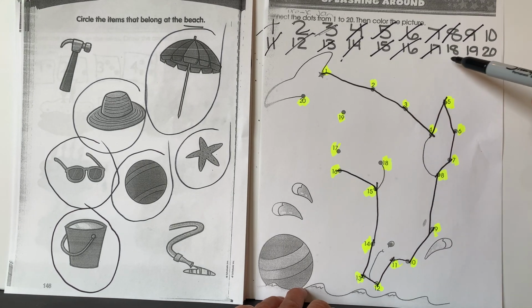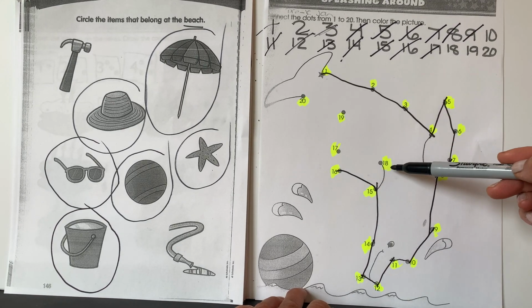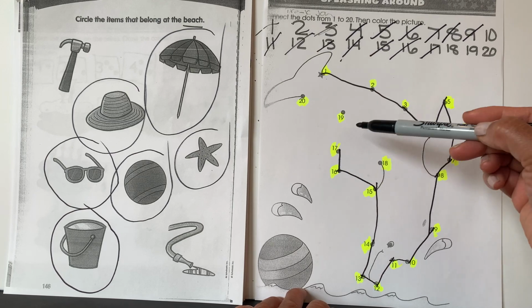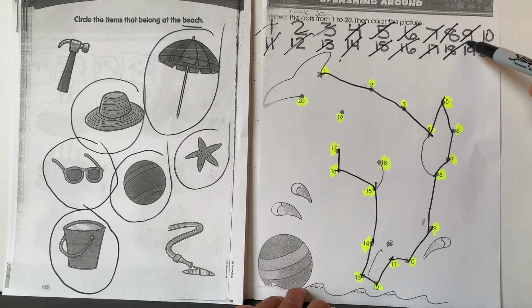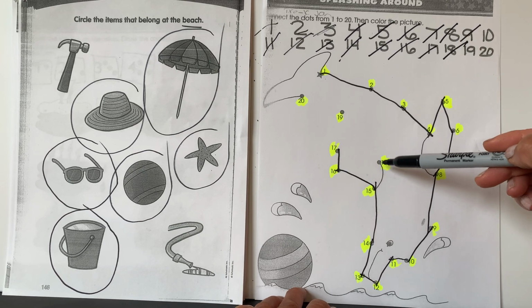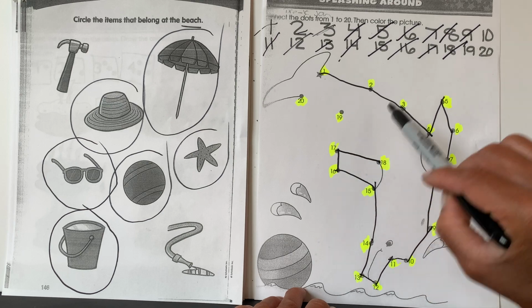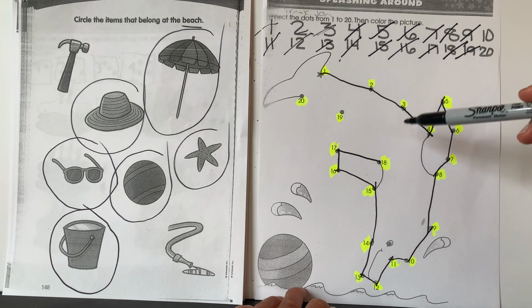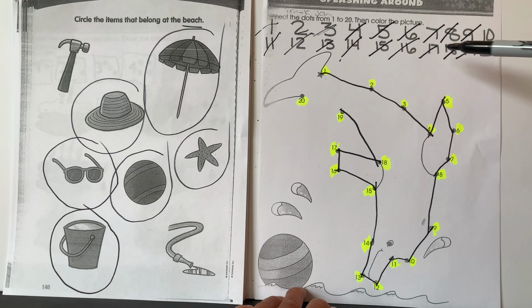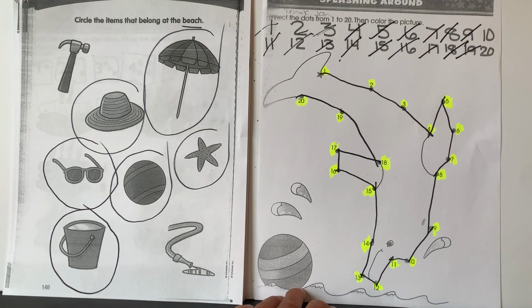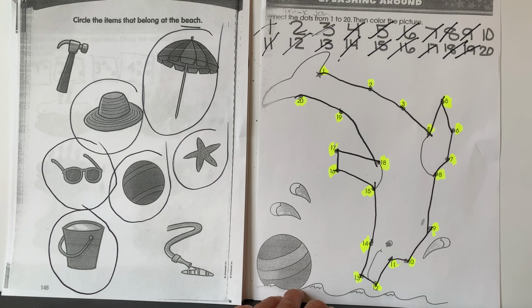Then 17. That's 18. There's 17. Draw a line to 17. Then 18. Here's 18. Draw a line from 17 to 18. Then 19. Then 20. Great work. See you tomorrow.